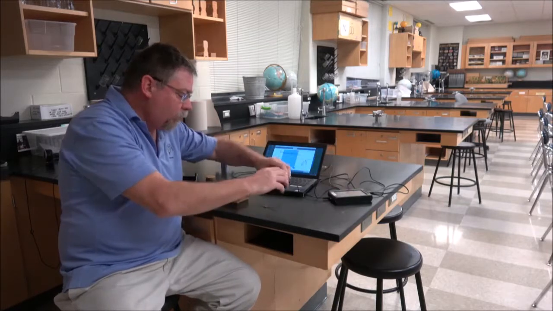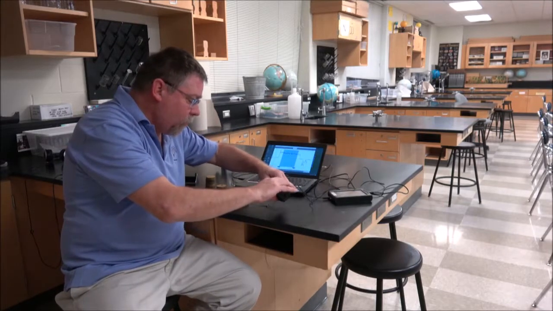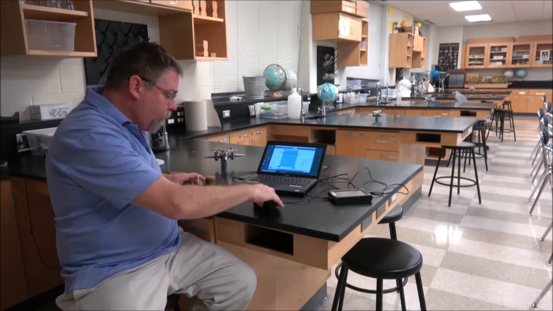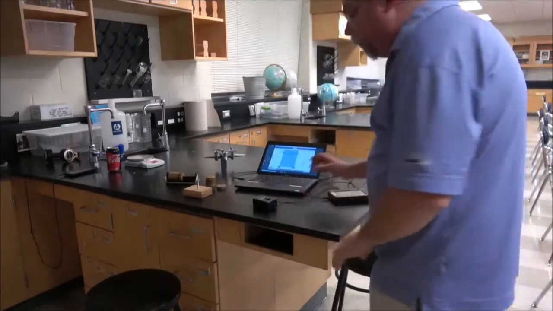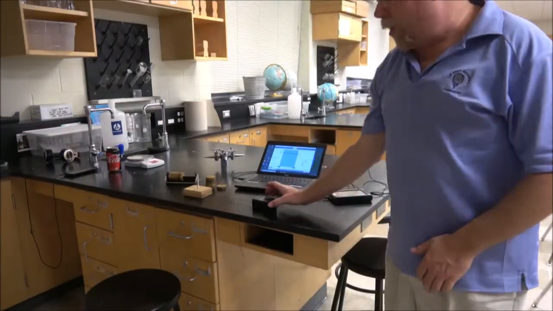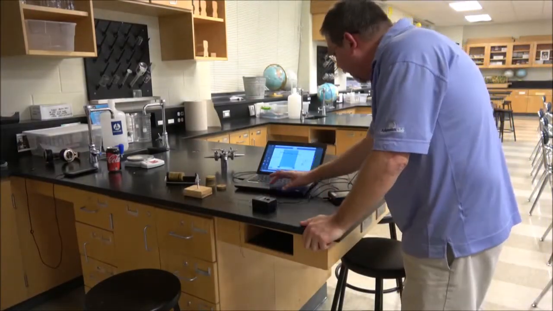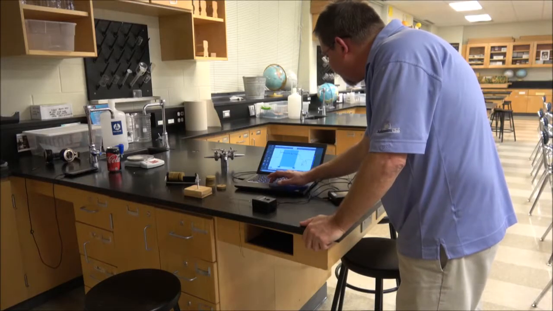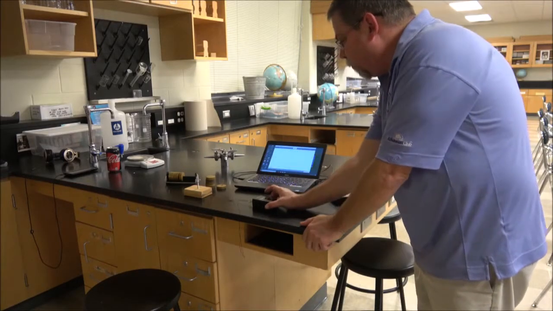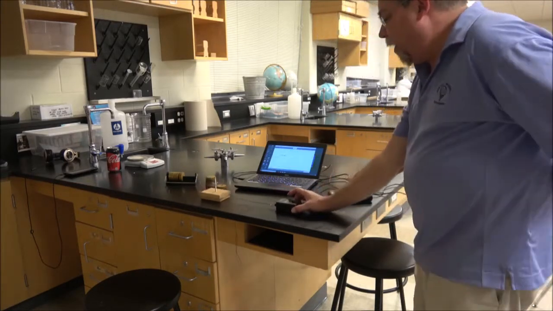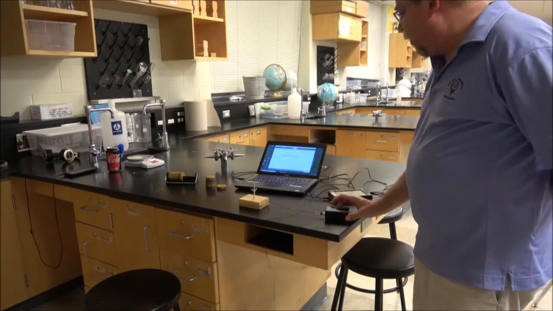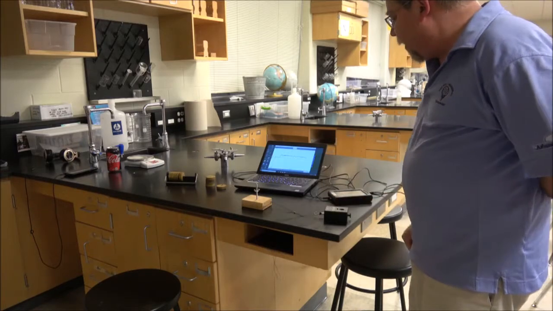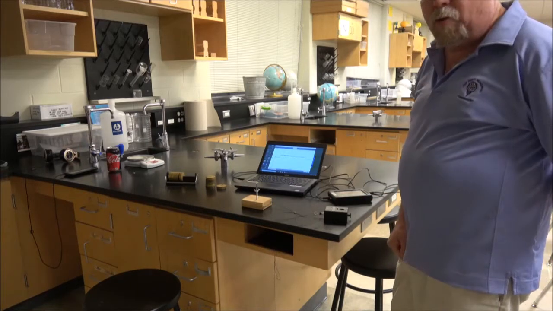So all we're going to do is hook the force probe up to the sled, and someone will probably have to be on the other side over here. Get ready to go, and you're going to hit collect data, and pull it at a nice, even, constant velocity. This is very important. If the velocity is not constant, your experiment won't work right.